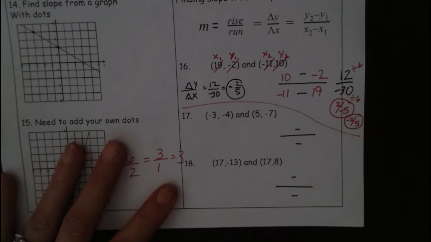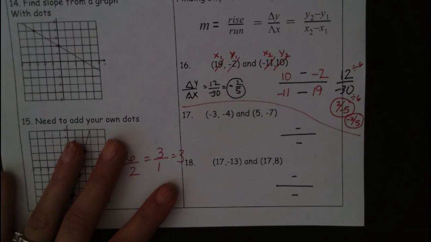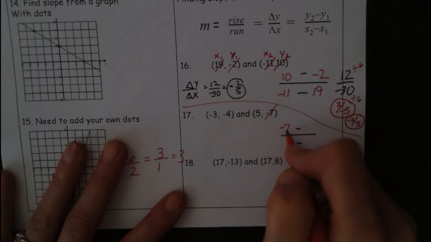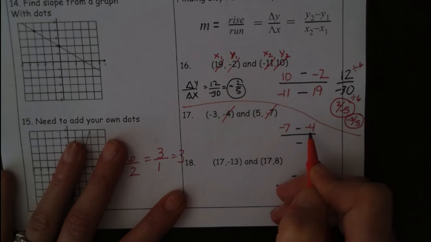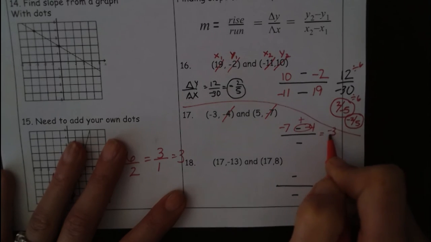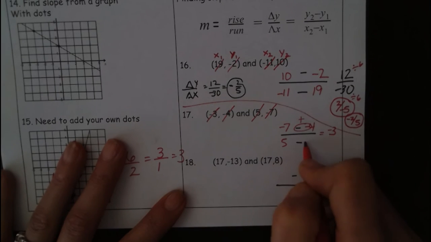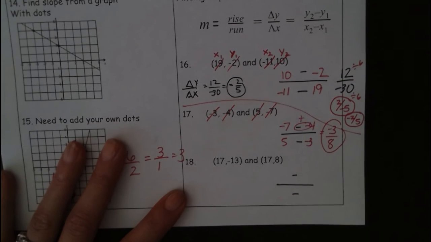Let's try it again, and maybe I'll have you do this one on your own. Pause the video, do it here. This number goes first, this number goes second. The second y minus the first y ends up with -3. The second x minus the first x. There's my answer. Remember that negative can be the top, the middle, or the bottom.